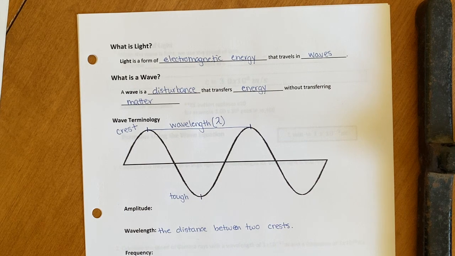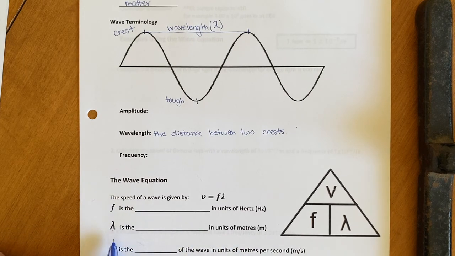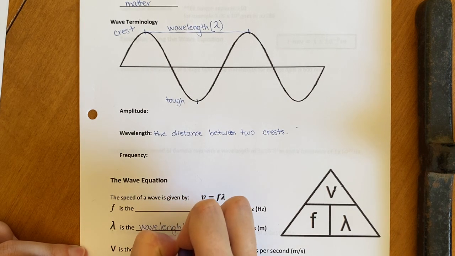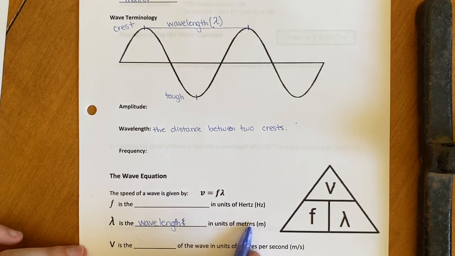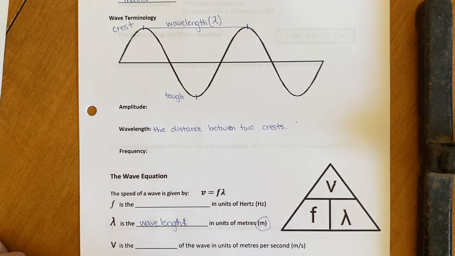And the unit for wavelength is meters. So lambda is the wavelength, in units of meters. So we always want to make sure we convert it to meters before we do anything else with those numbers. Because wavelengths can range from such tiny to such large numbers, you can get wavelengths in nanometers or micrometers or centimeters or all kinds of different types of measurements. And we always want to convert it to meters before we do any calculations with it.